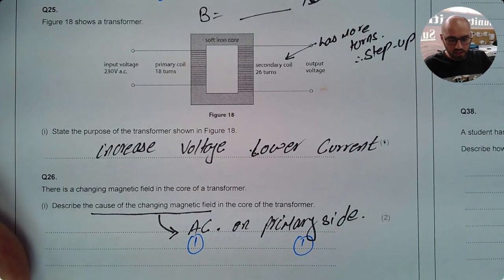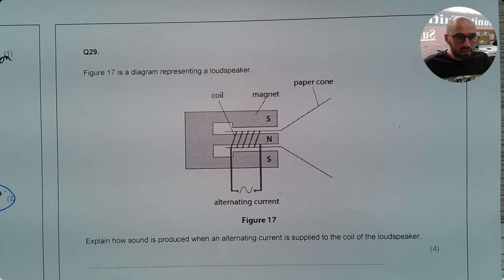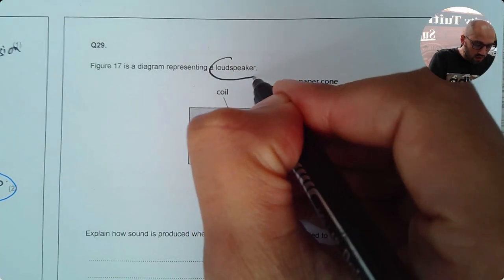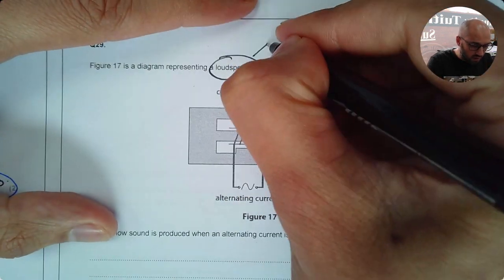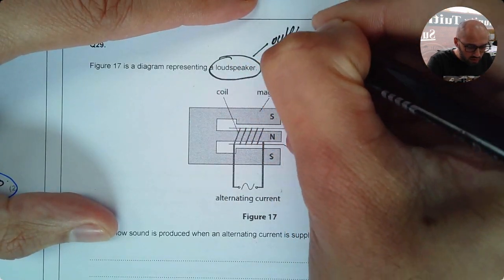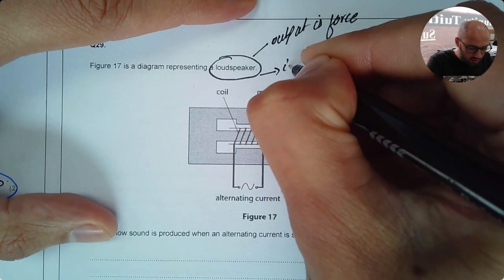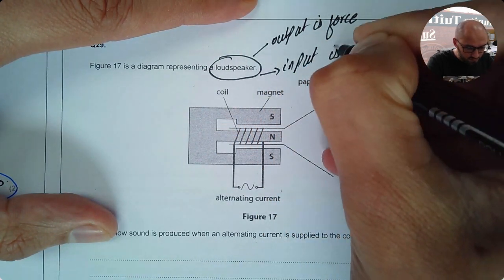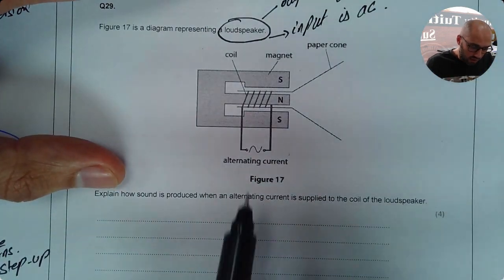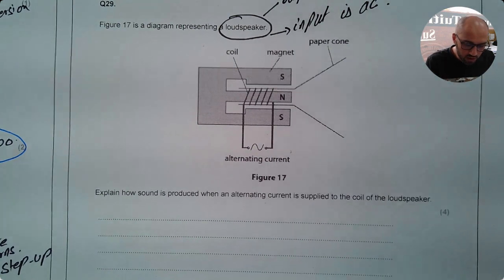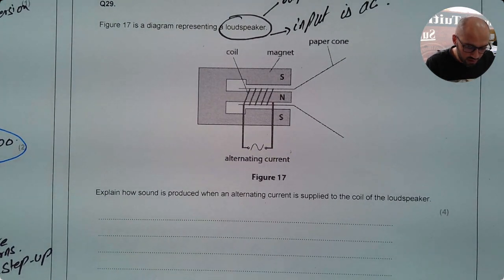Next question. Figure 17 shows a diagram representing a loudspeaker. So in case of loudspeaker, you have to remember our output is force and our input is AC. Explain how sound is produced when an alternating current is supplied to the coil of the speaker.